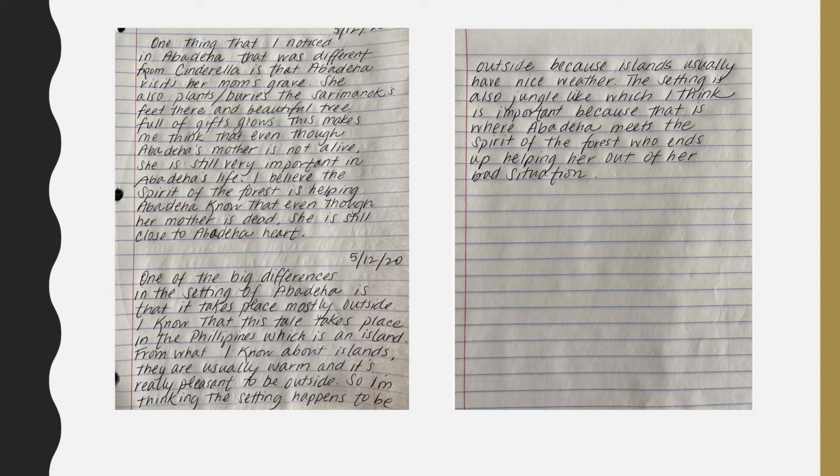Again, third graders, you'll notice that I put my date up at the top right so that I could remember and keep track of my thinking. And so, like I said, this is kind of how I grew my big idea. I wrote, one of the big differences in the setting of Abba Henna is that it takes place mostly outside. I know that this tale takes place outside in the Philippines, which is an island. And from what I know about islands, they're usually warm and it's really pleasant to be outside. So I'm thinking the setting happens to be outside because islands usually have nice weather.